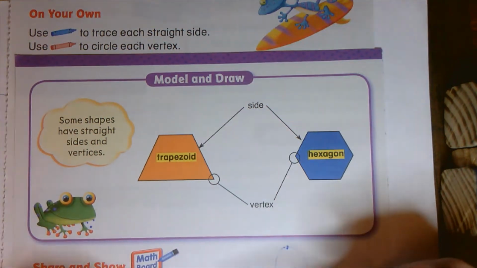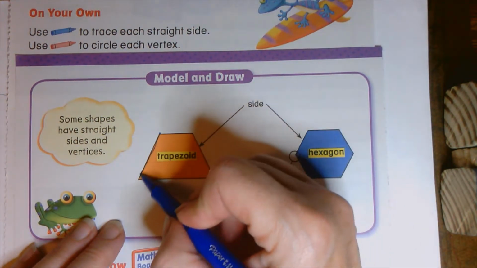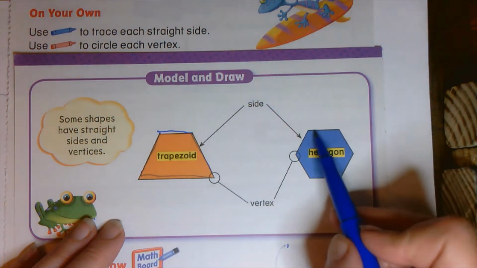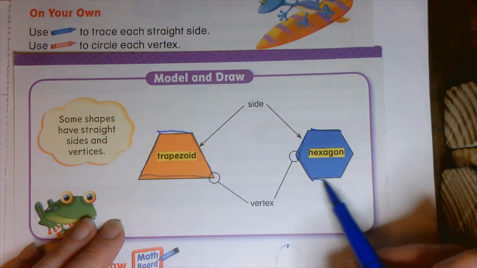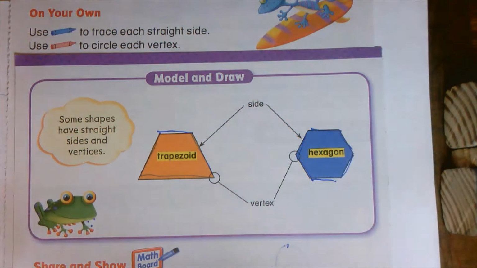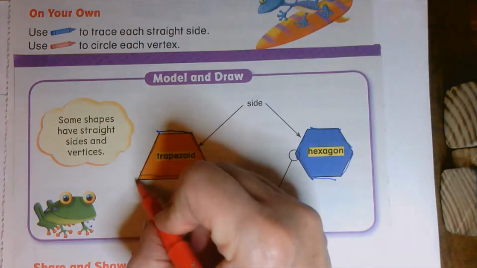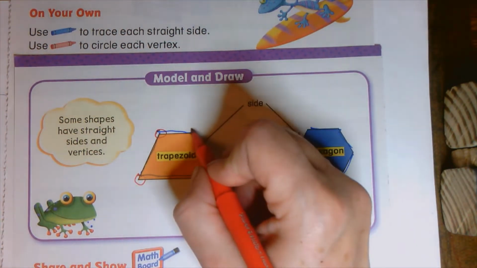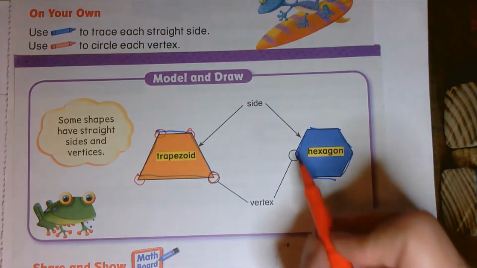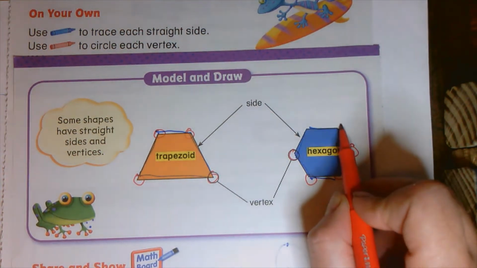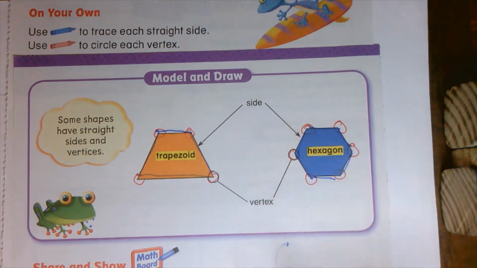And we're going to trace each straight side, and you're going to be circling each vertex. 1, 2, 3, 4 on a trapezoid, and 1, 2, 3, 4, 5, 6 on a hexagon.